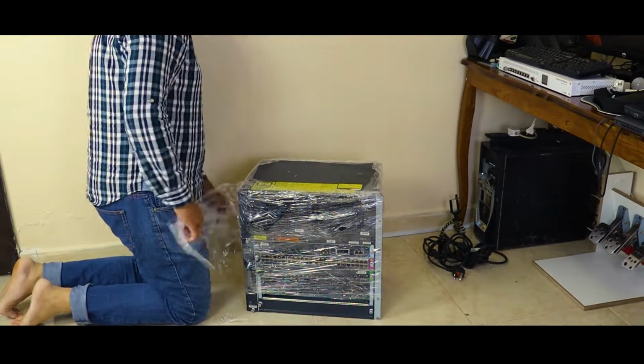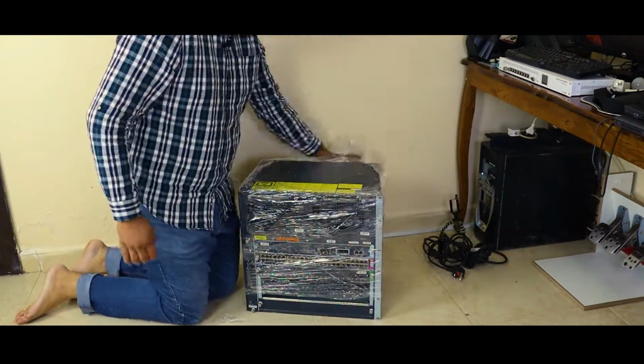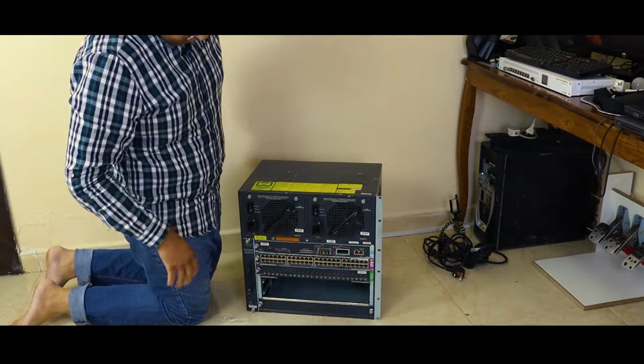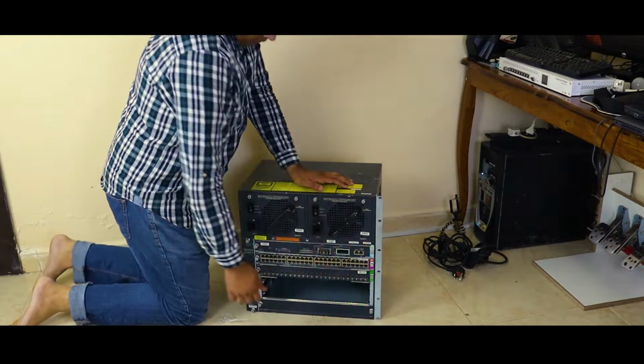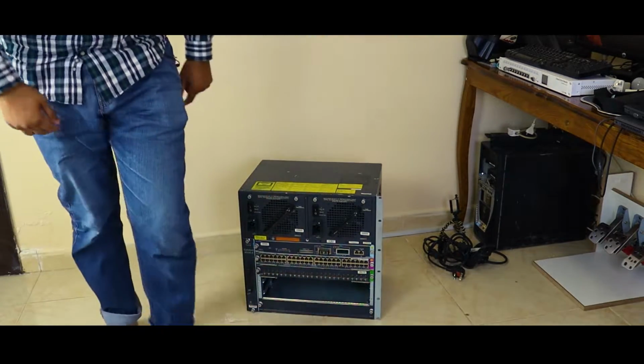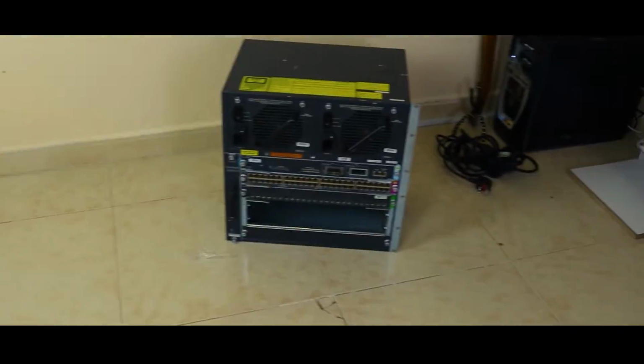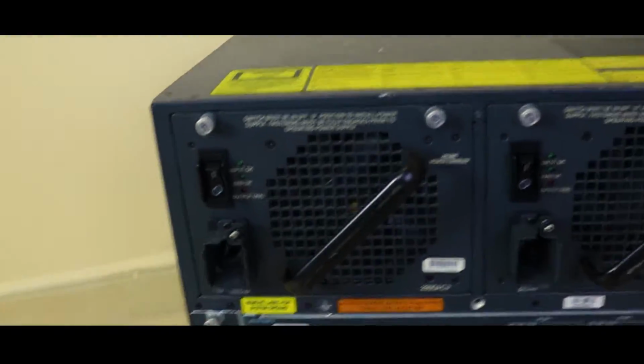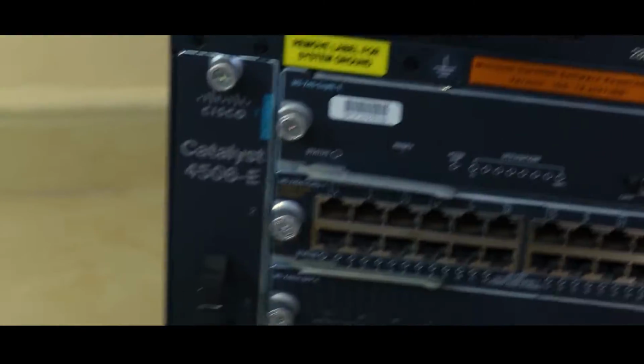Oh my god, it was a treat unwrapping the beast. All right, some fillers and spacers are missing. Otherwise, I'll show you. What do we have here? We have a 4506E core switch.